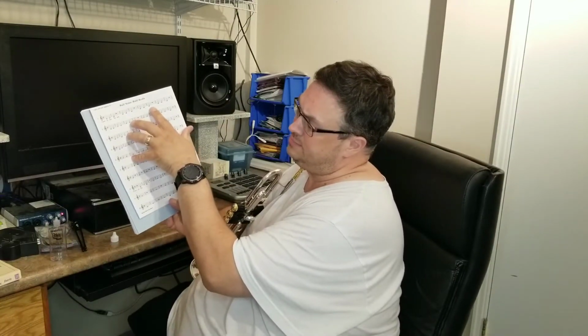What today's lesson is for the trumpet, we will be doing the preliminary lesson number 4 in the Rubank elementary method. And what we're going to be learning today is the half note and half rests.